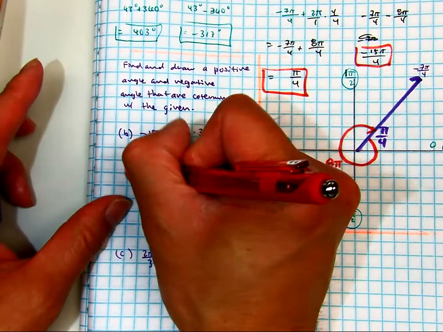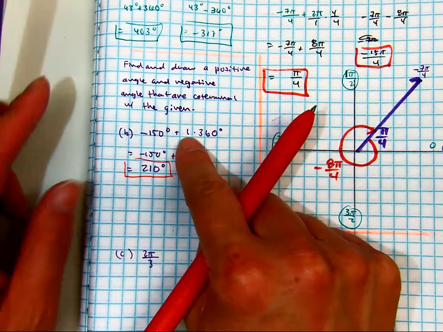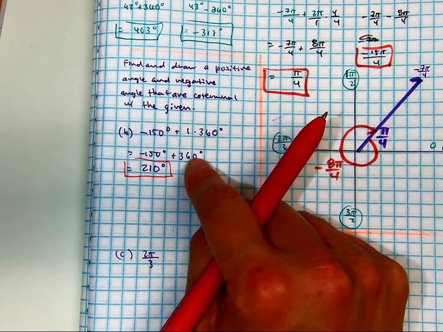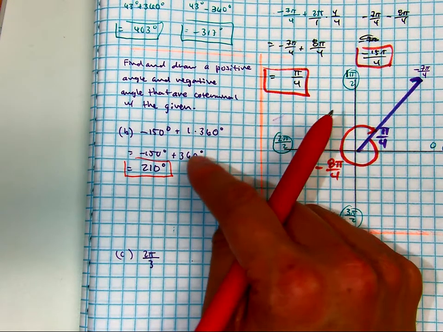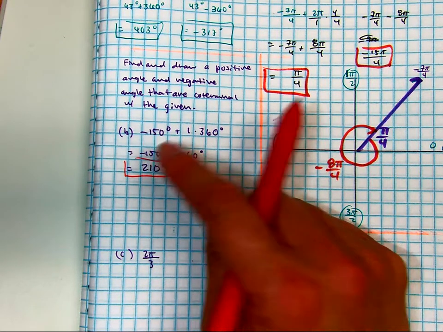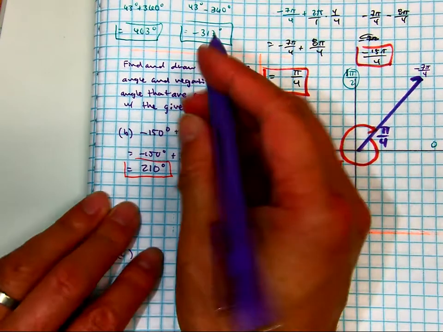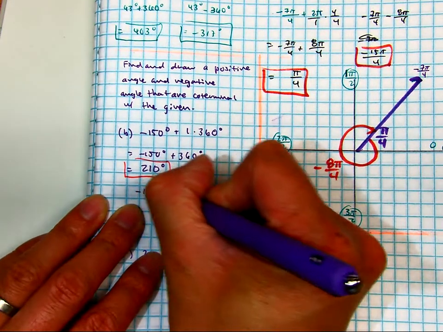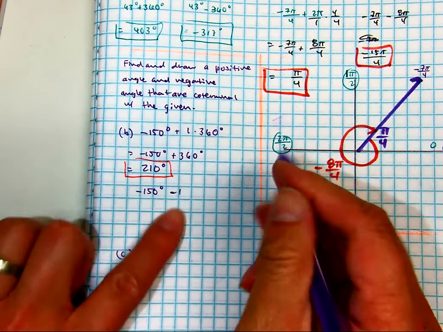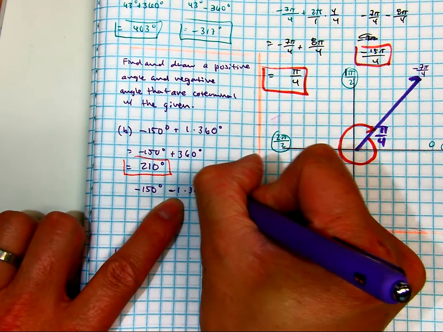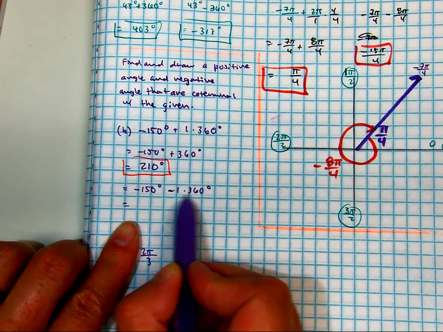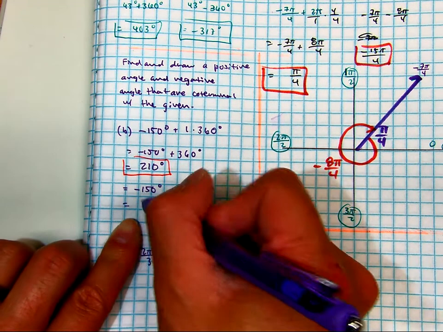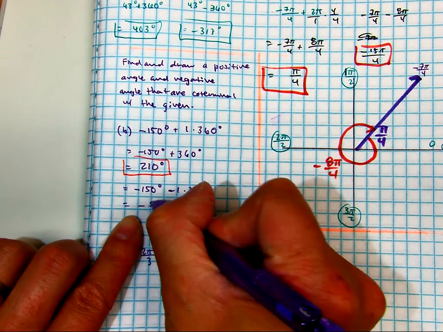Now, remember, you could have put in any rotation in here as long as it's positive to give you a positive coterminal angle. So you could have done 3 and then added 1080 to that, and then whatever that is. Okay? For the negative one, I'm going to do the same thing, but now I'm going to have the negative 1 rotation. And if I multiply this, I get negative 360. Negative 360 minus 150 gives you negative 510.